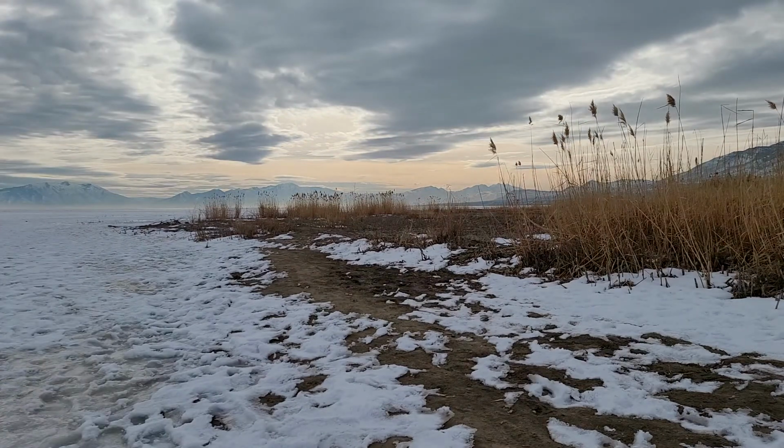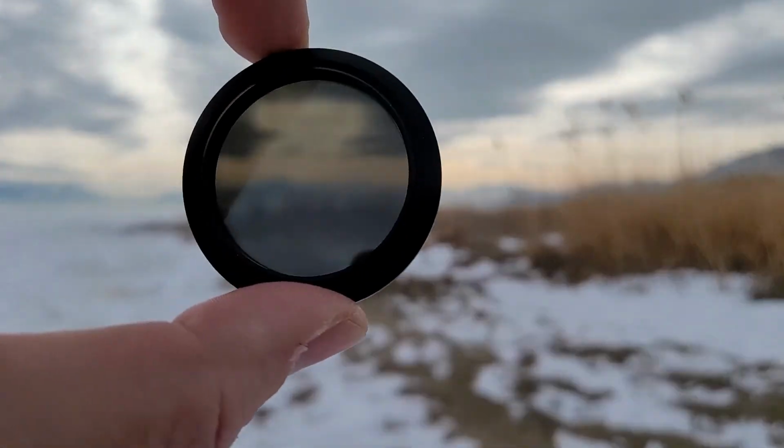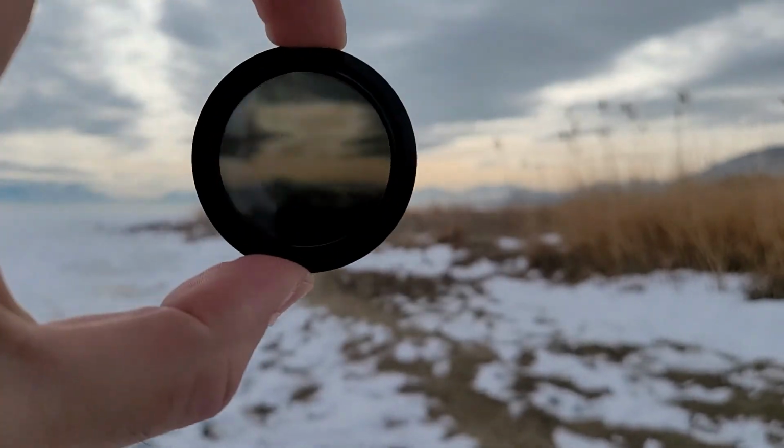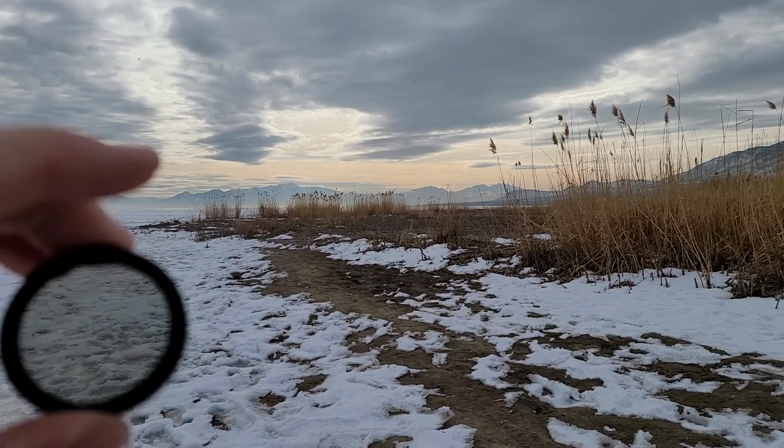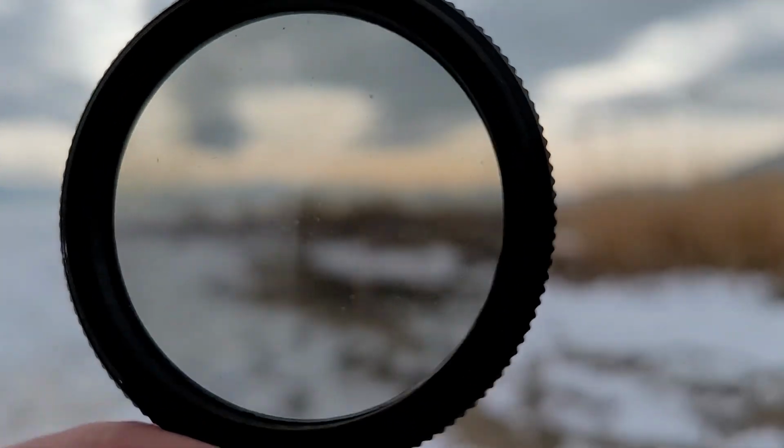Okay, then the last 2, one of them is called the neutral density, and the neutral density doesn't really work here for this. It's basically just like sunglasses. It makes it darker so you can shoot at a longer shutter speed. Okay, and then we have what's called a circular polarizing filter. Now, circular polarizing filter, let me get that up, so it'll focus.